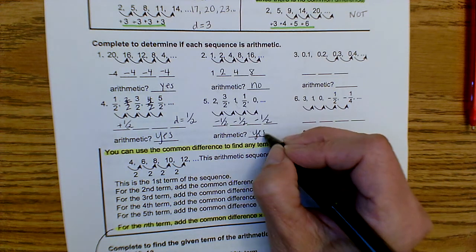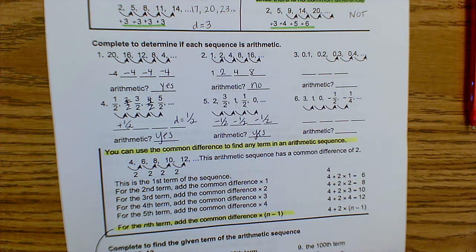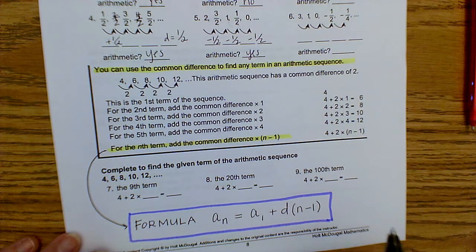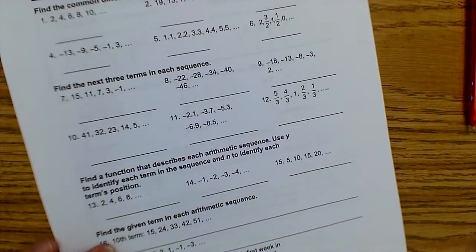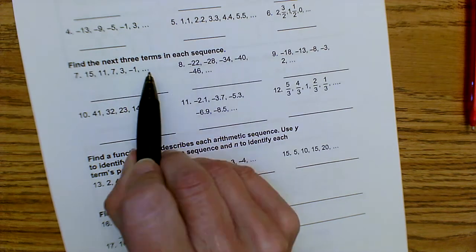So it is an arithmetic sequence. Just use your calculator to determine that if you have the same difference between each of those. Okay, so now you can build onto these sequences. Before I talk about this, look at this sheet right here. What are the next 3 terms in these sequences?